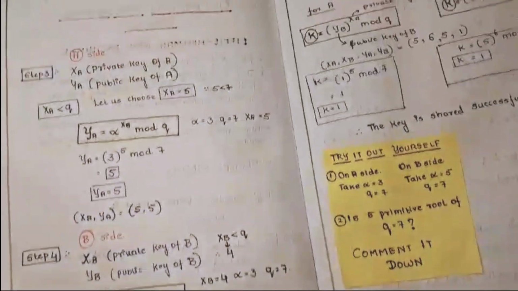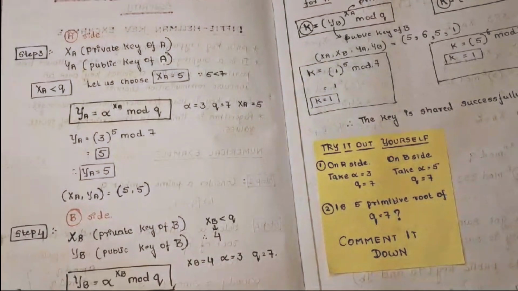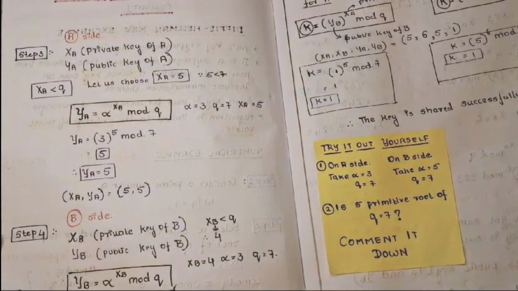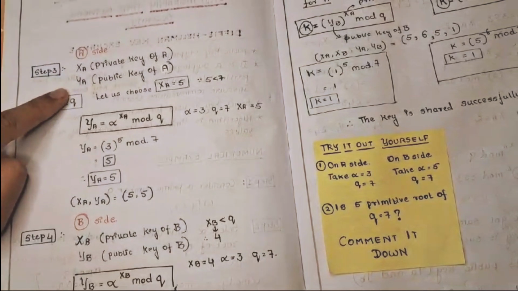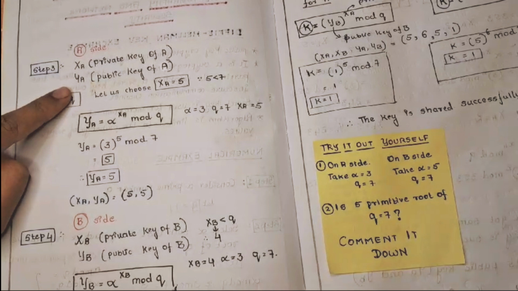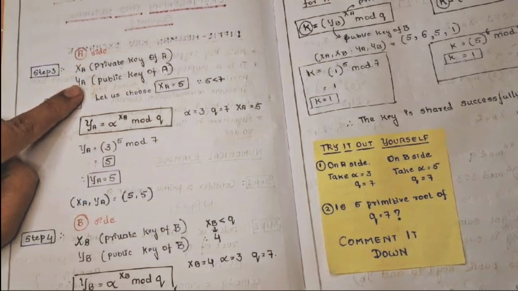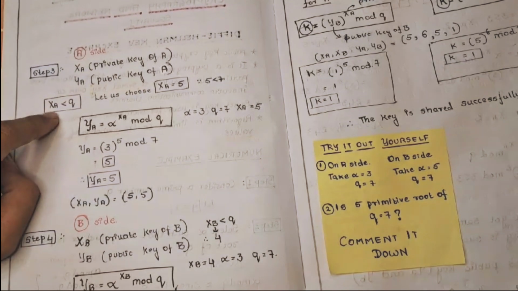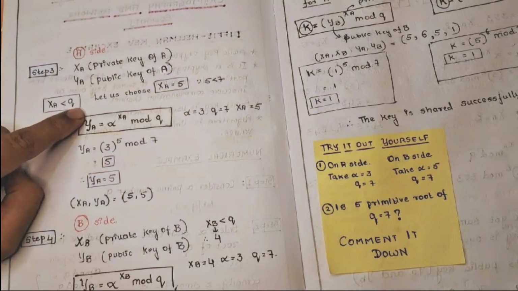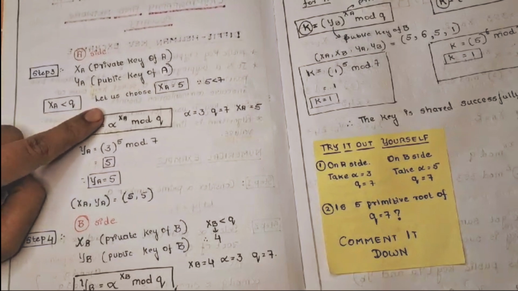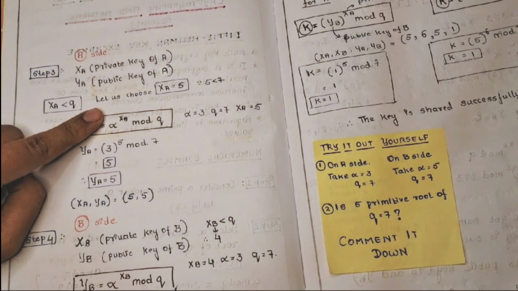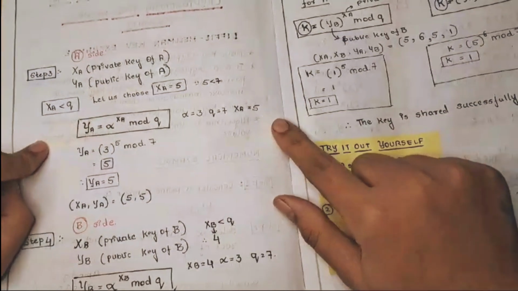Let us move on to step 3, where we calculate the public key of A. On A's side there are two types of keys: the private key of A and the public key of A. XA represents the private key of A, and YA represents the public key of A. XA must be less than Q. Here we have chosen XA equal to 5. XA can be any integer, you can choose 2, 3, 4, 5, any number. Better to take a positive number. So we have taken 5, which is less than 7.